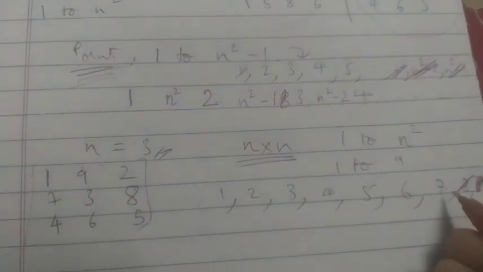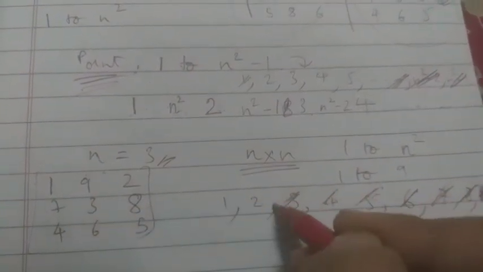9 minus 2, the absolute value is 7. 2 minus 8, absolute value is 6. 8 minus 3, absolute value is 5. 3 minus 7, 4. 7 minus 4, 3. 4 minus 6, 2. 6 minus 5, 1. So we are done with all of them. Okay, so you get this thing, how we are going to traverse.